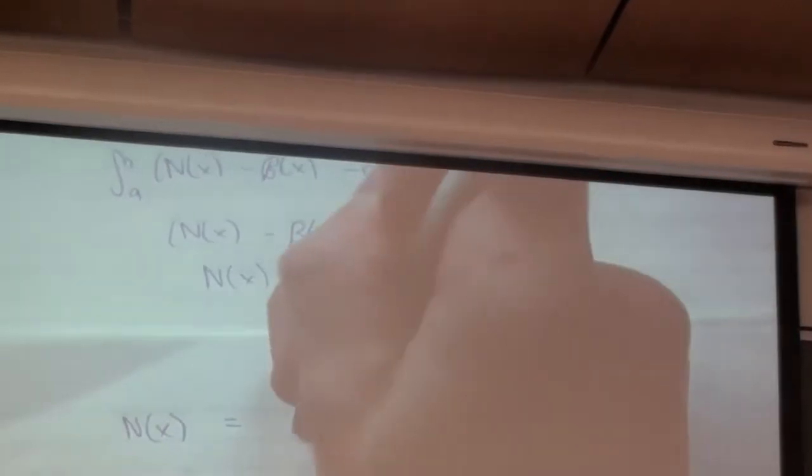So n of x equals c plus beta of x, where we defined n of x before as df dy dash equals c plus, sorry, I'm substituting two terms.